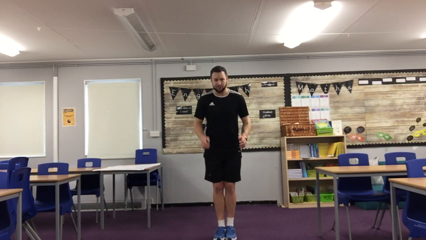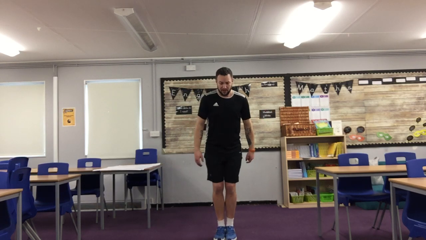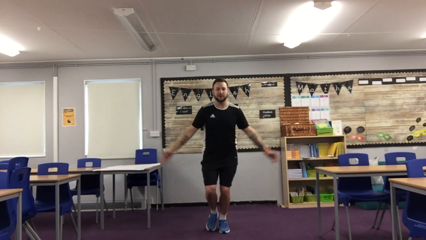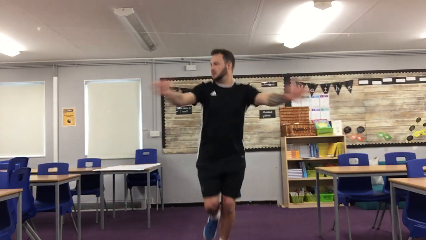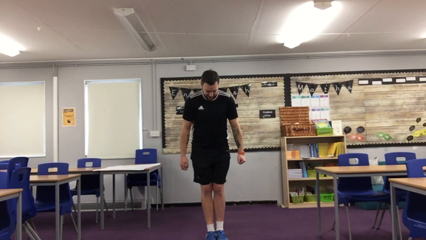Okay, if you're finding that too easy, just to move and hop, again, make sure you've got enough room. You can try this. We're going to clap at the front whilst we hop. So 1, there, and back. Okay, and you can do those sideways. So I'll call out forwards, sideways, backwards, and you copy along.